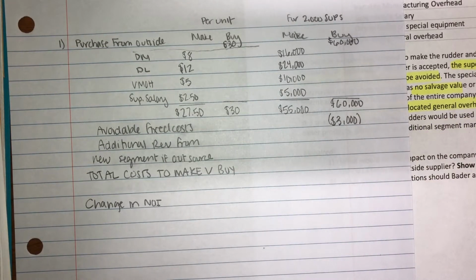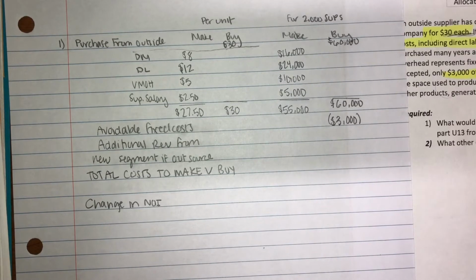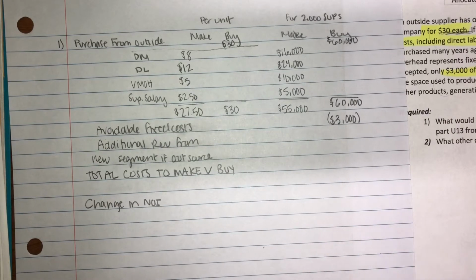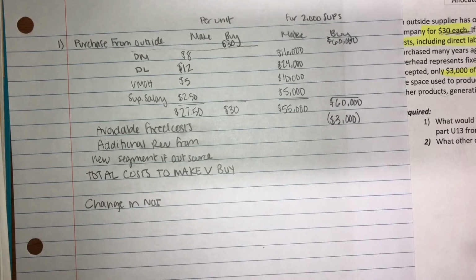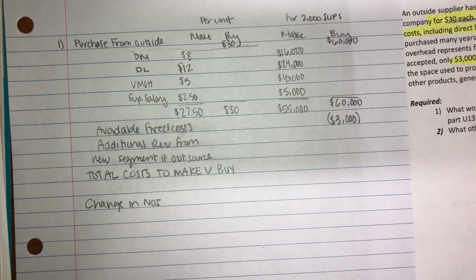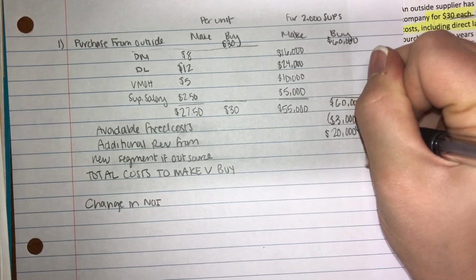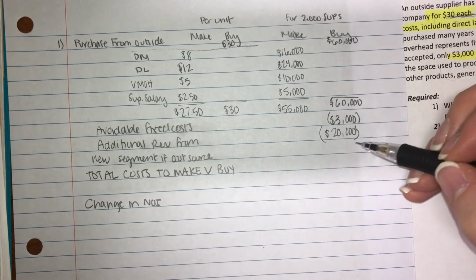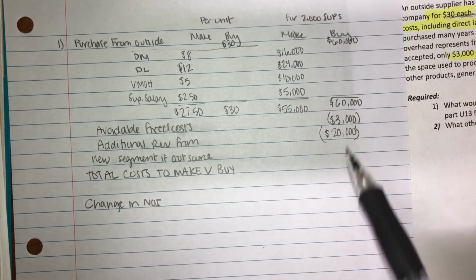The next thing they said is that if we were to eliminate making these in-house, we could make more of one of our other products, which would give us more revenue. So I am going to put it over here as a deduction, because if we purchase them, we'd have a $20,000 difference that we could use to make it somewhere else.